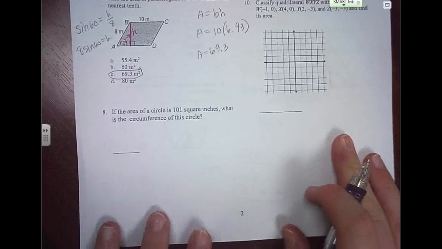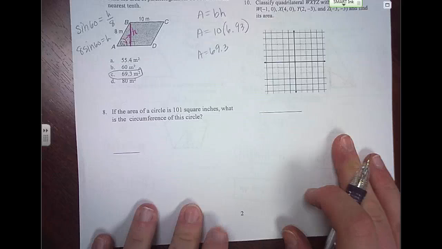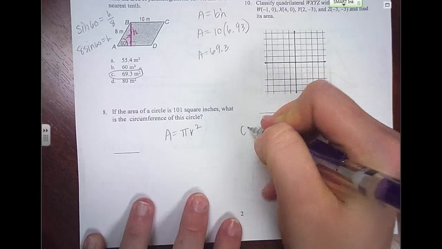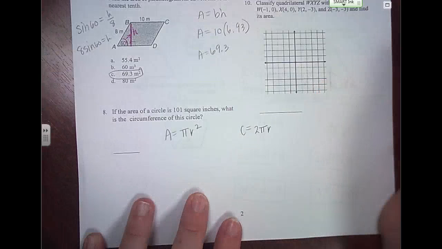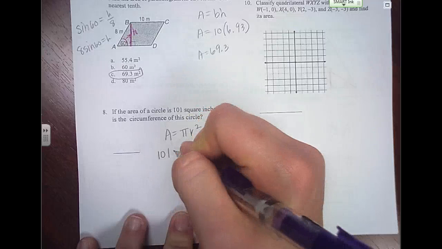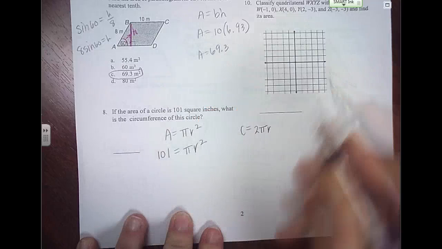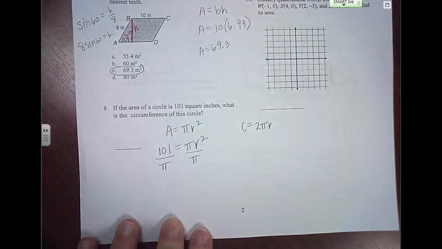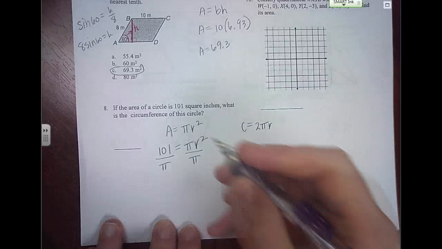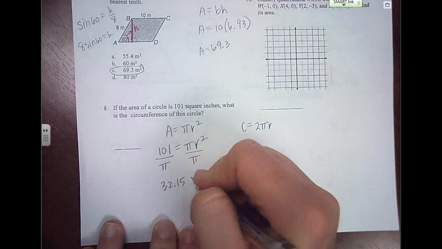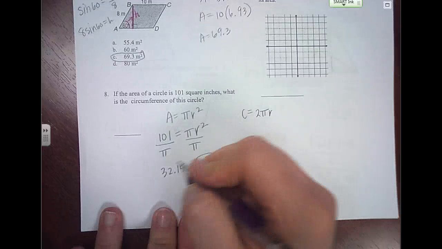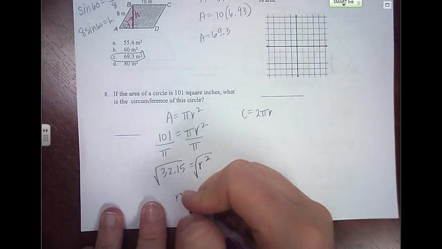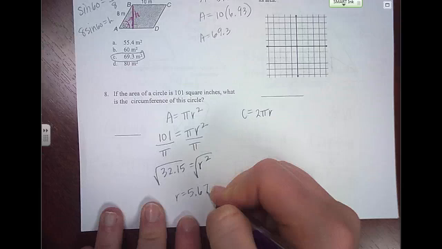Number 8, if the area of a circle is 101 square inches, what is the circumference? Okay, let's first write our formulas. Area is pi r squared. Circumference is 2 pi r. So they give us the area here, 101. We need to find out what r is. So first thing I'm going to do is divide by pi, and I get 32.15 equals r squared. And I'm going to square root that. So r equals about 5.67.